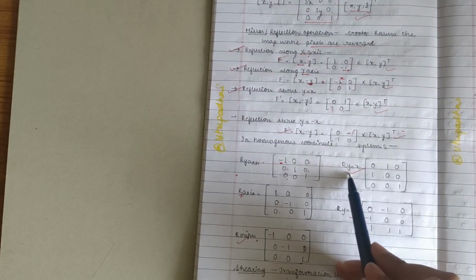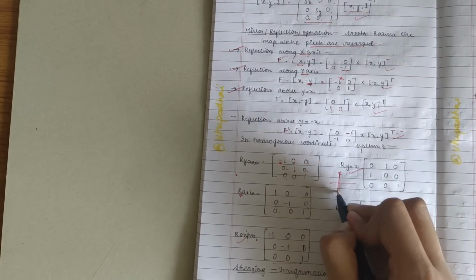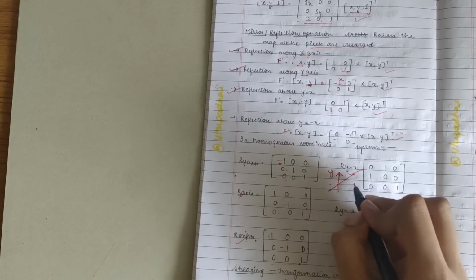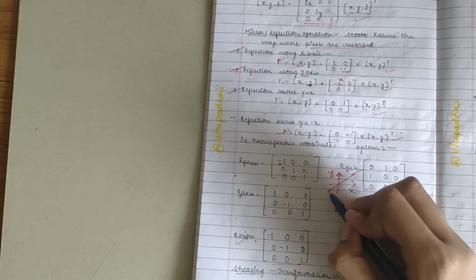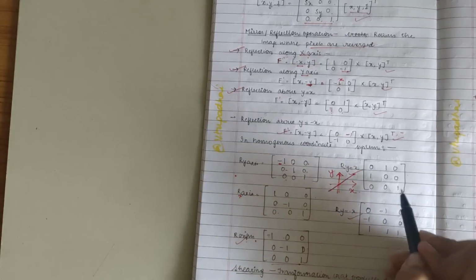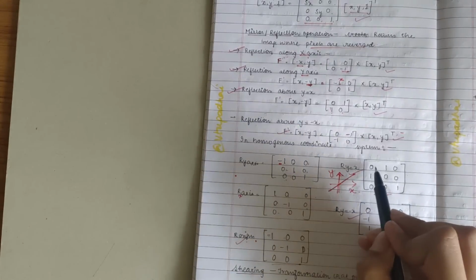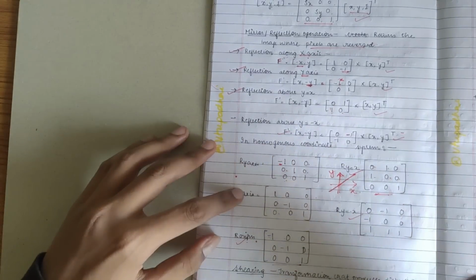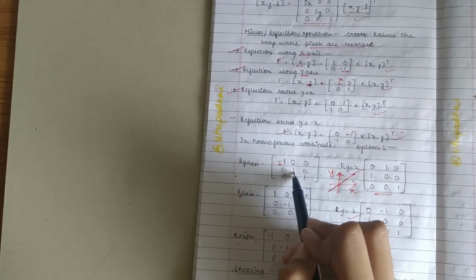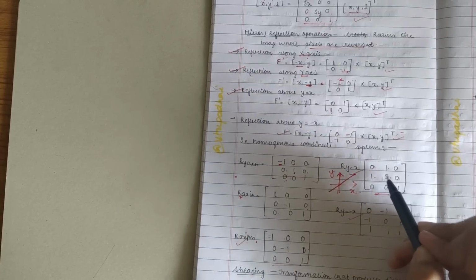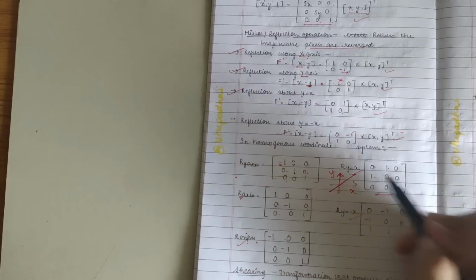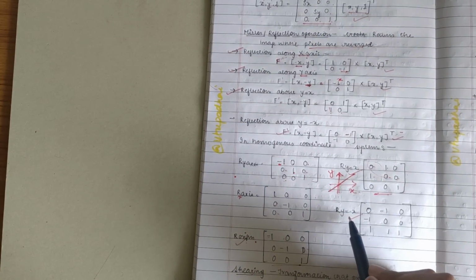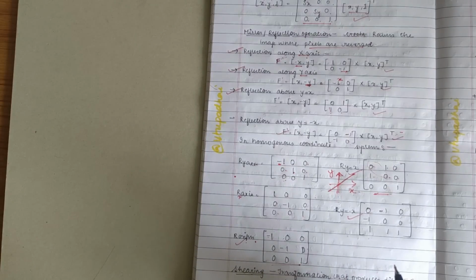Next, reflection about y equal to x. For example, this is my coordinate system, and the reflection is occurring around this line. This is the y-axis, this is the x-axis. If the reflection is occurring through y equal to x, then this matrix is the way of representation: 0 1 0, 1 0 0. Just one shortcut you have to remember: for the y-axis and x-axis you had minus 1 and 1. Now for reflection around y equal to x, just reverse the diagonal elements, so this will be 0 0, and this will be 1 and 1. Similarly for y equal to minus x, just put the negation symbol.